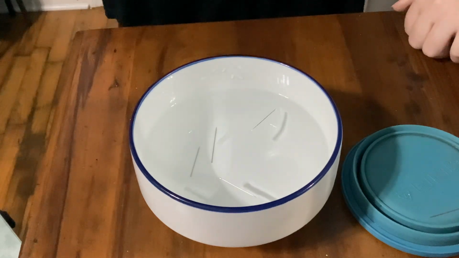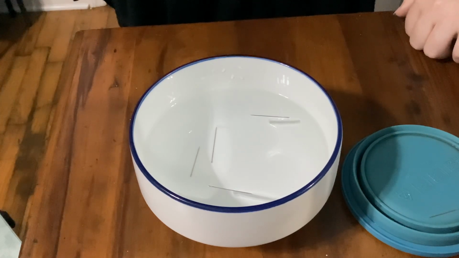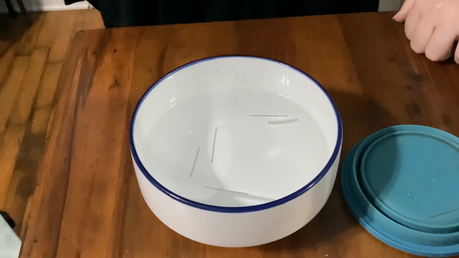Do you notice anything similar between the two needles that float? And do you notice anything similar between the two needles that sunk? What's different between the two needles that sunk and the two needles that float? Take a second and think about that.